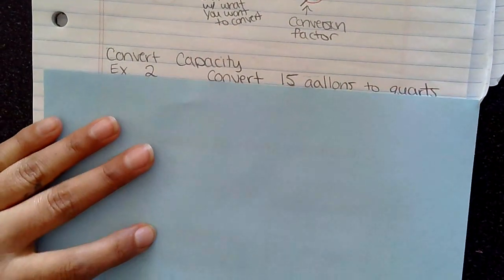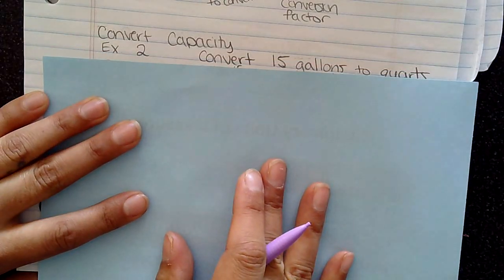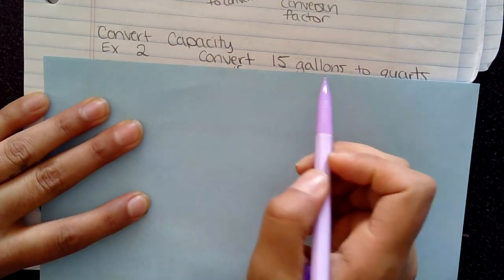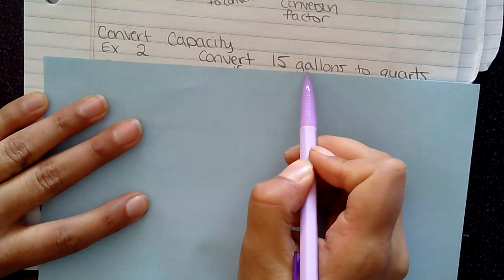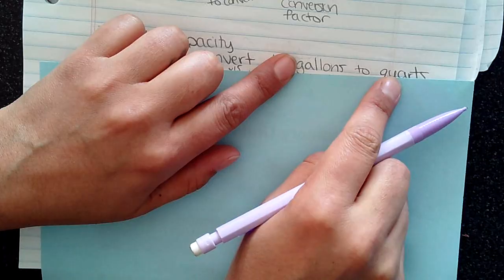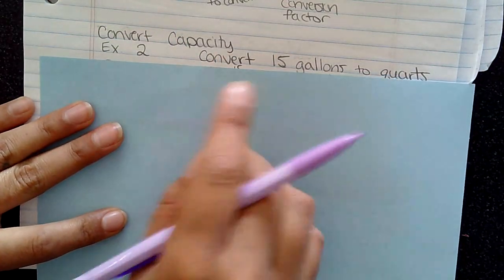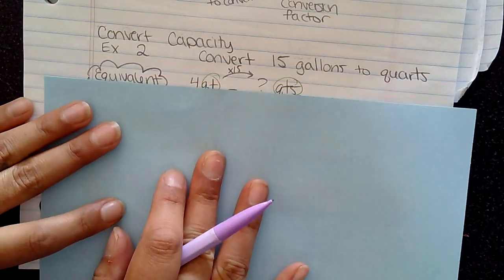Let's do example 2. This is also in your book. So now I want to convert capacity. I want to convert gallons to quarts. Remember, this is just like the other one. We're going from gallons, which is bigger than a quart, so we're going from big to small. All right, so we're going to do equivalent rate first.